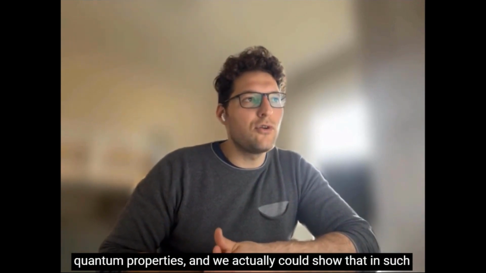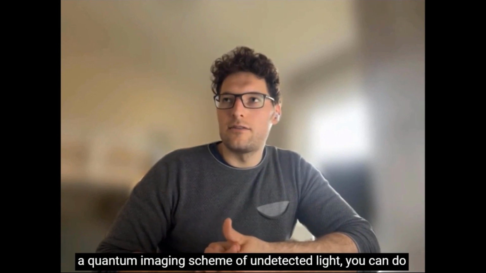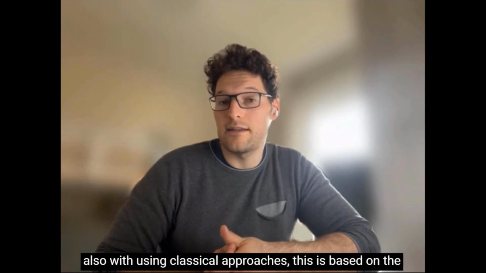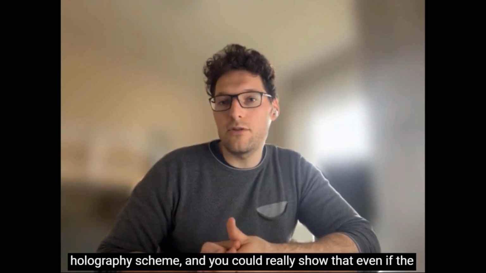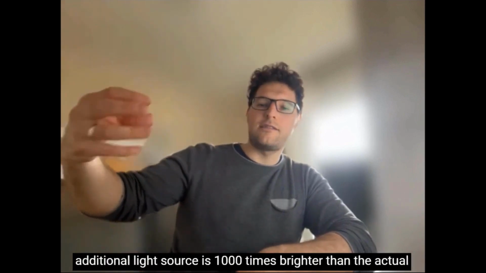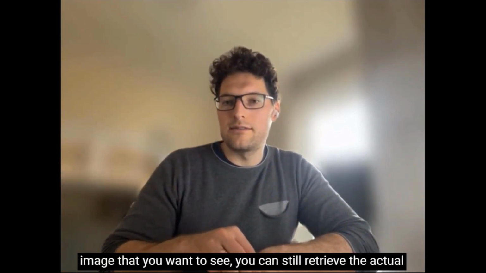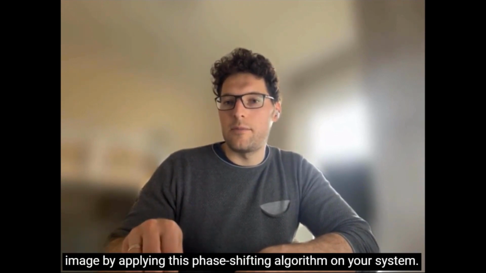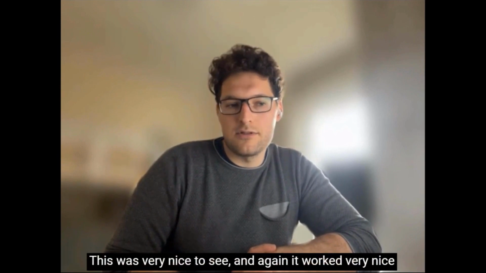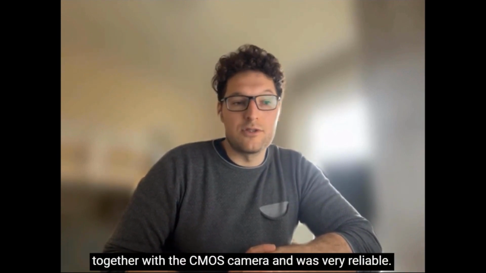And we actually could show that in such a quantum imaging scheme with undetected light, you can do the distillation without using quantum properties, also with classical approaches. This is based on the holography scheme. And we could really show that even if the additional light source is 1,000 times brighter than the actual image that you want to see, you can still retrieve the actual image by applying this phase shifting algorithm on your system. And this was very nice to see. And again, it worked very nicely together with the sCMOS camera and was very reliable.